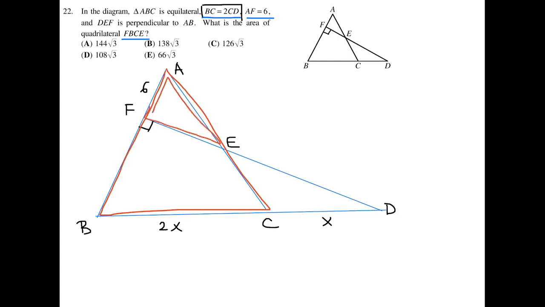And if you do that, you'll get the area of the quadrilateral. So the first step is to figure out the area of the total triangle. So how do we do that? The first thing we're going to do is drop a perpendicular right there. And what that will do is allow us to create a relationship between the sides.